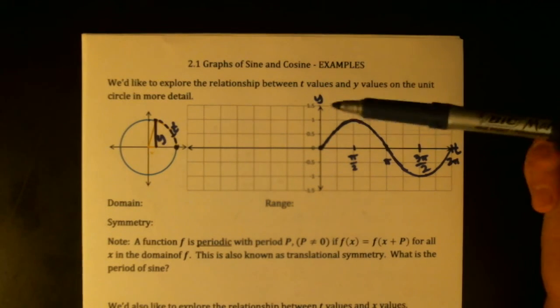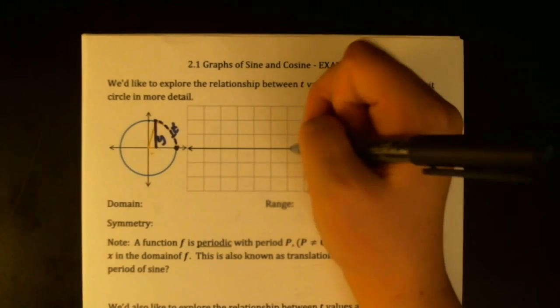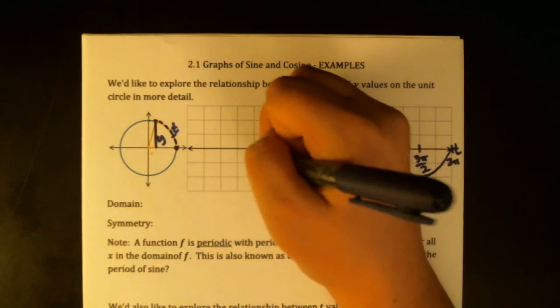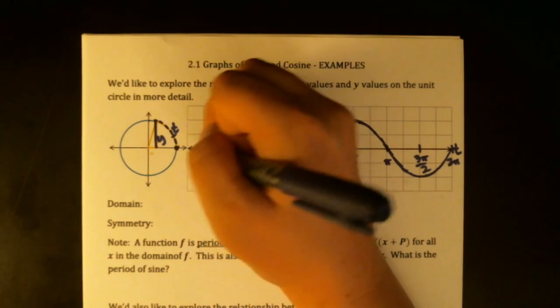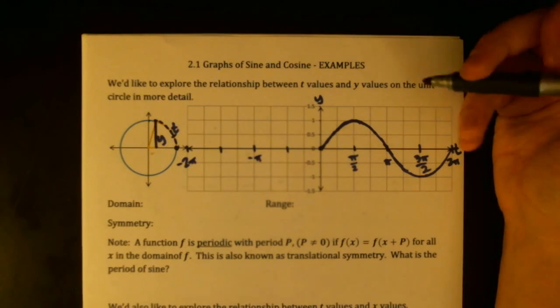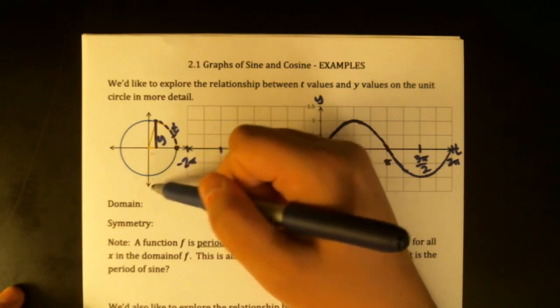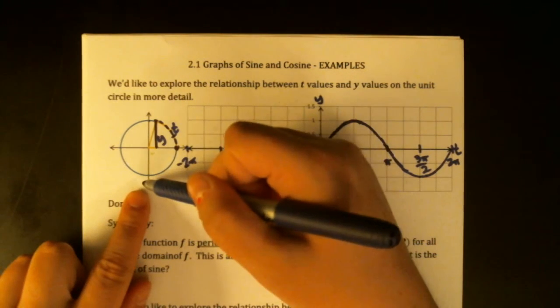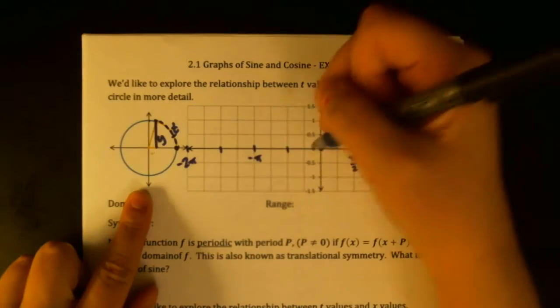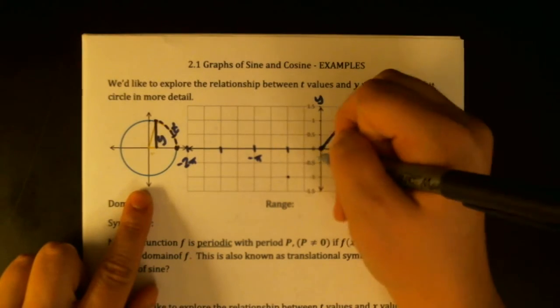As you head the other direction, it's going to do the exact opposite. So if we say this is negative pi over 2, negative pi, negative 3 pi over 2, negative 2 pi, as we head backwards from 0 to negative pi over 2, our y's decrease to -1.